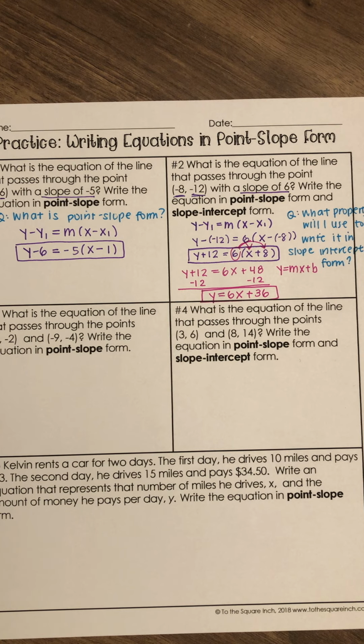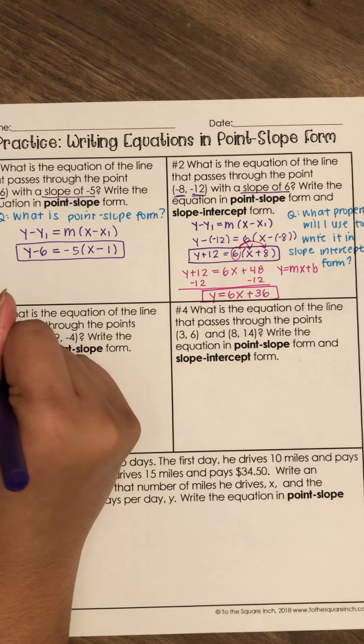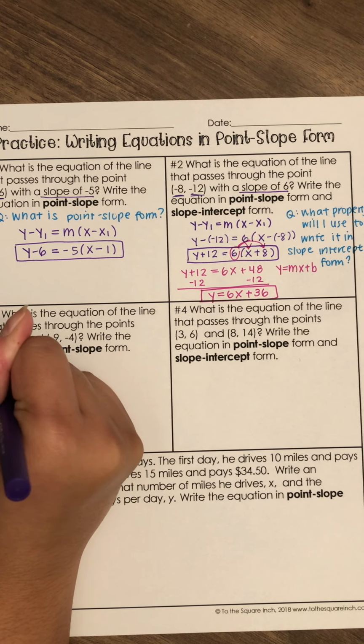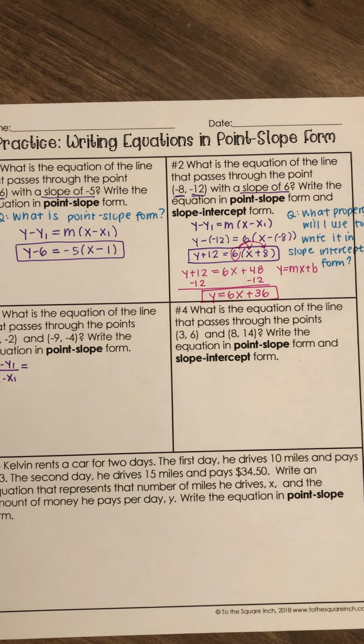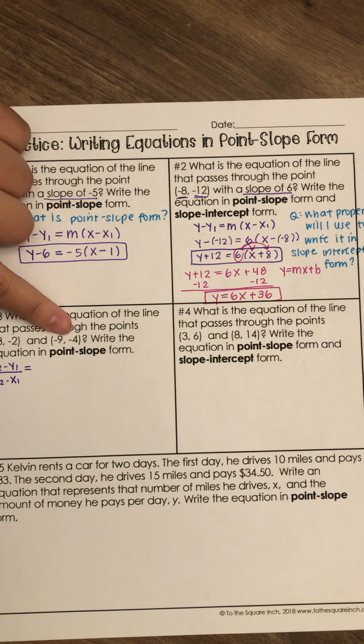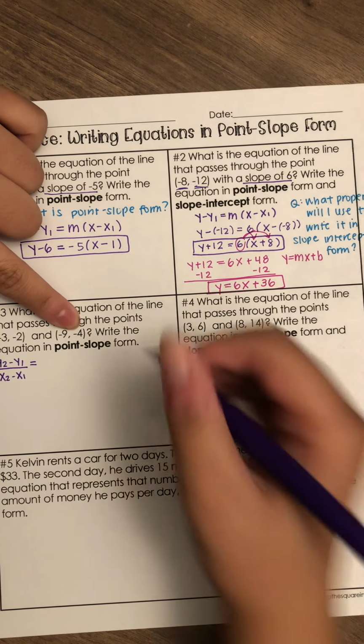So this is that situation where we're given 2 points. So the first thing we need to do is to find the slope. And again, to find the slope when we're given 2 points is this little formula of y2 minus y1 over x2 minus x1. And I'm just going to be plugging in those different coordinates to the appropriate spot. So I'm going to call this -4 my y2.